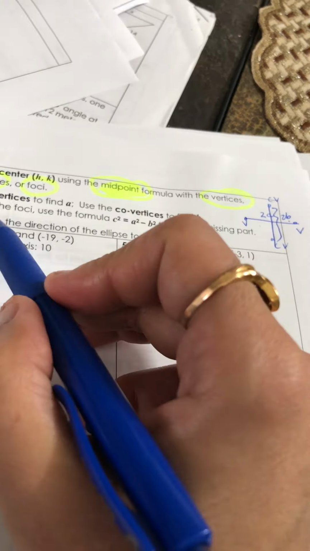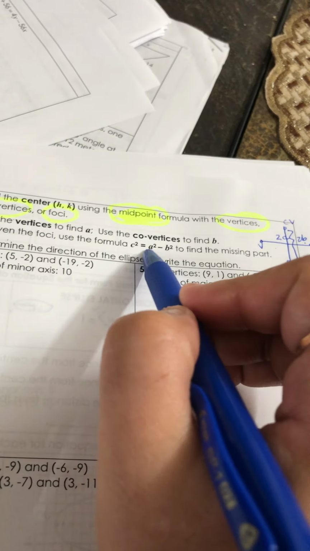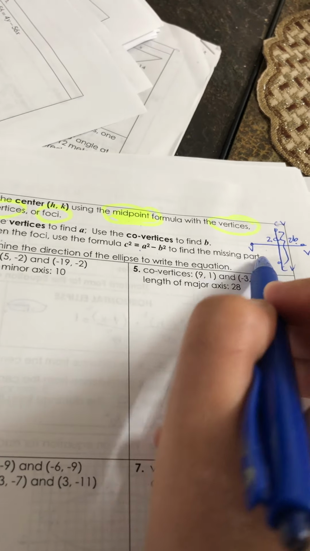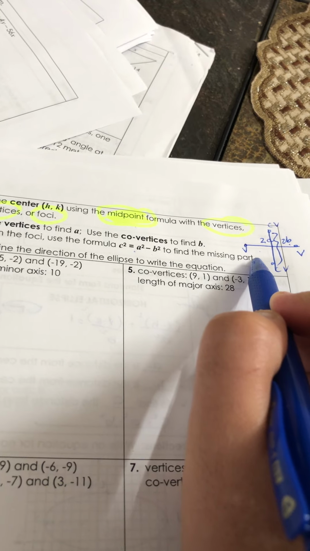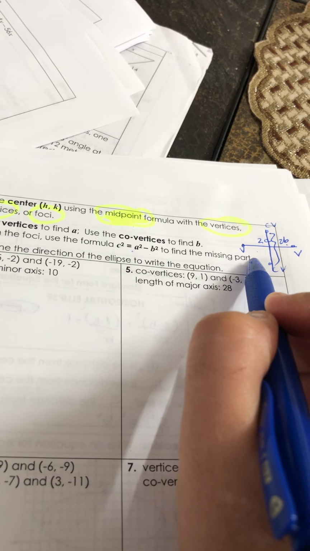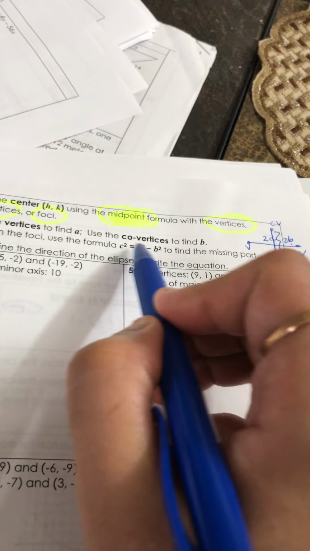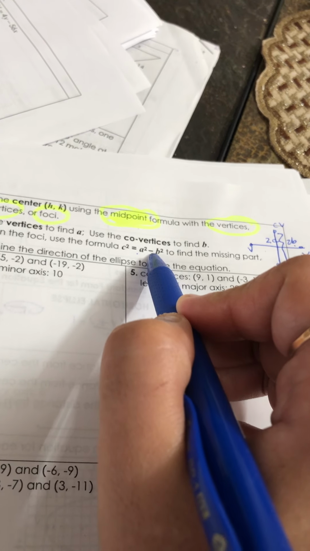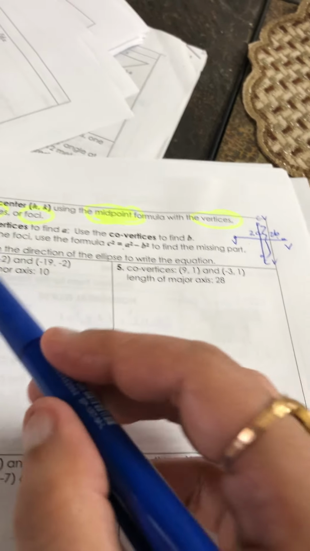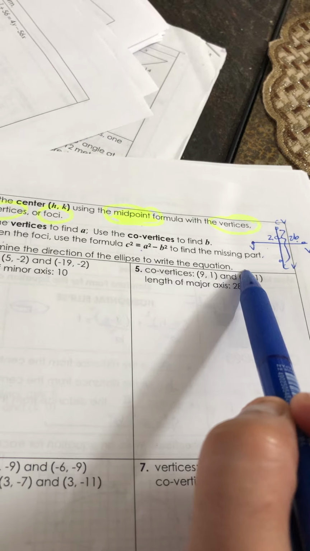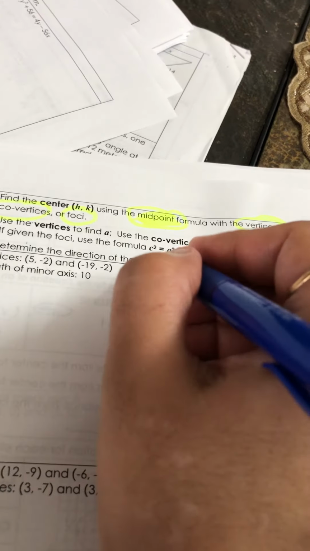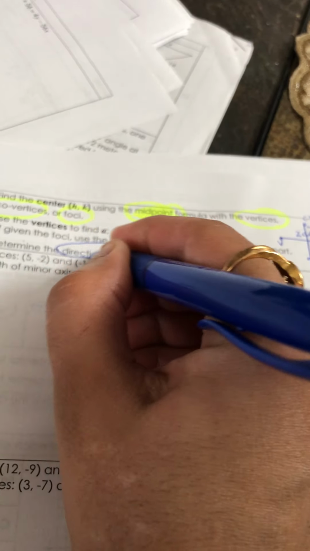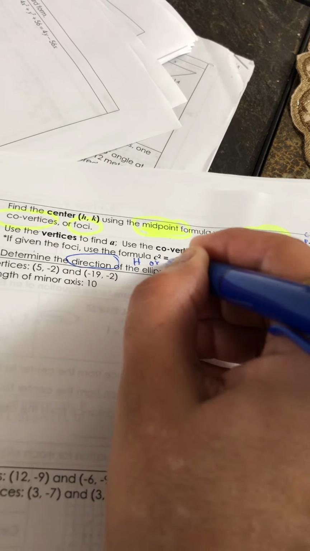And if the foci are given, use this formula to find the missing part. If the foci are given, you will be given one of the vertices or the co-vertices. Find the other. Determine the direction of the ellipse to write the equation. How do you determine the direction of the ellipse? Is it horizontal or vertical?